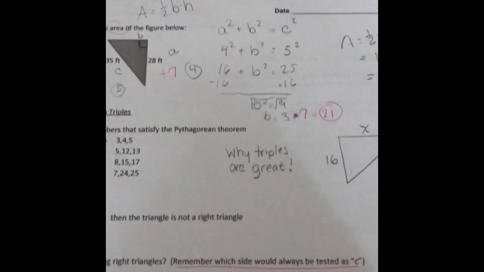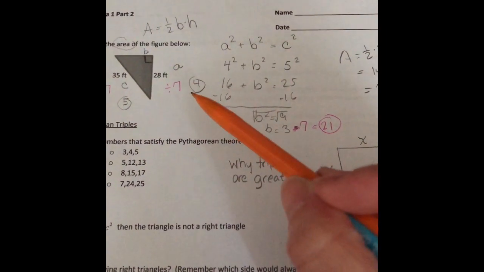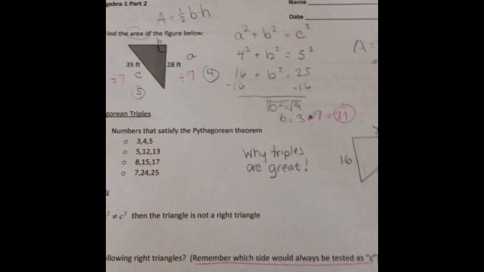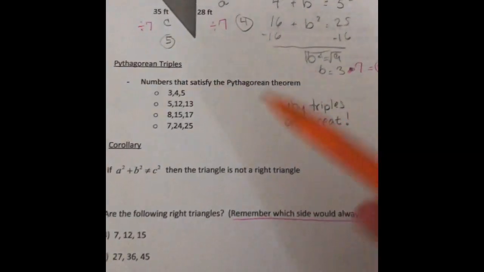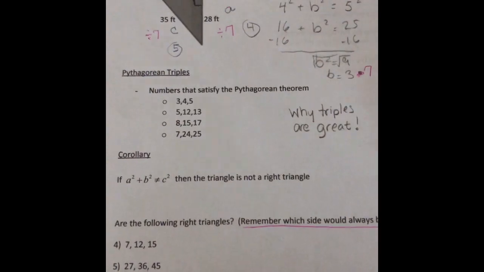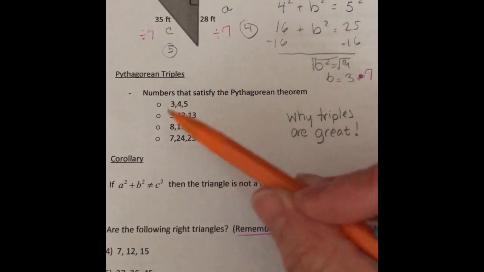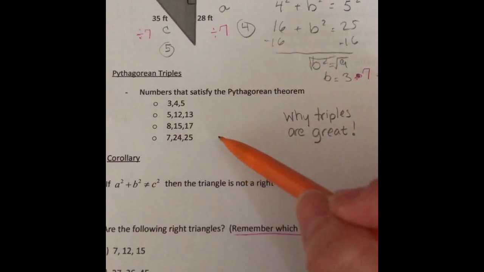You might notice that this problem had sides that were reduced to 3, 4, and 5. The other examples earlier had that as well. These are called our triples. Triples are numbers that satisfy the Pythagorean theorem, and these are ones that you're going to want to remember: 3, 4, 5; 5, 12, 13; 8, 15, 17; 7, 24, 25.